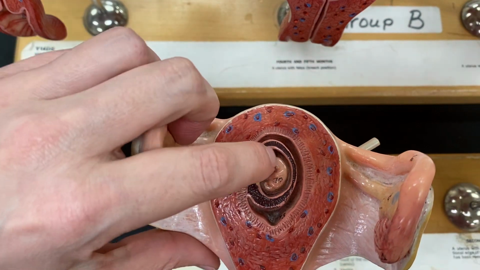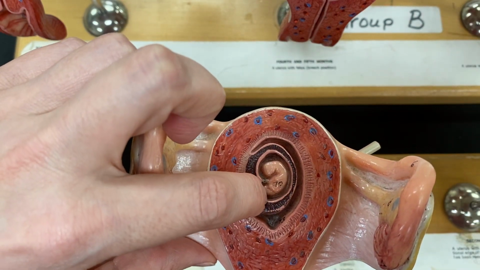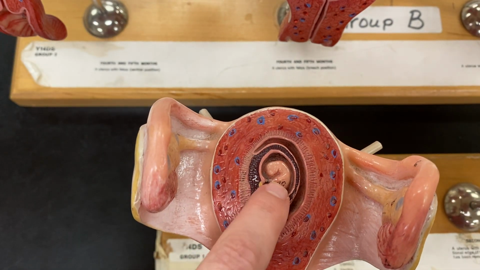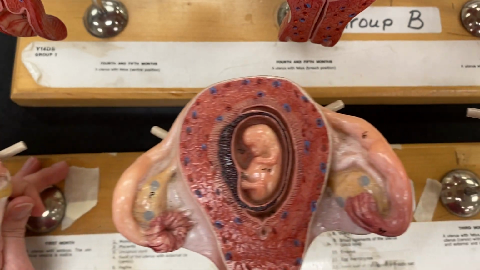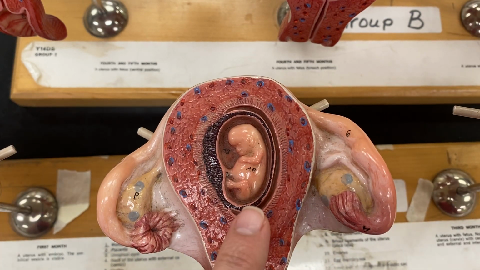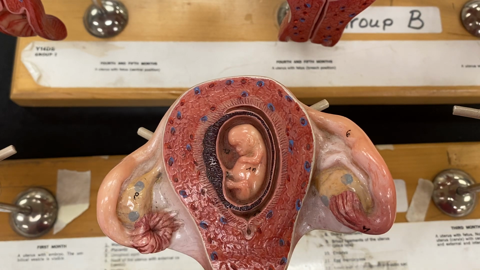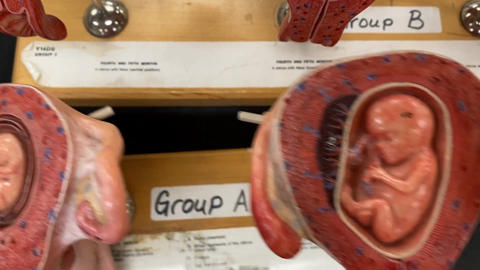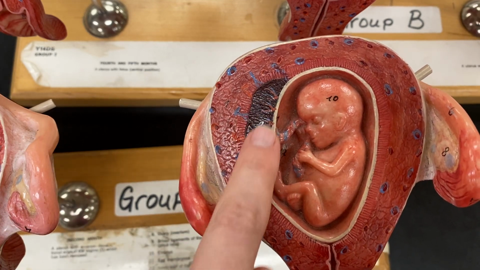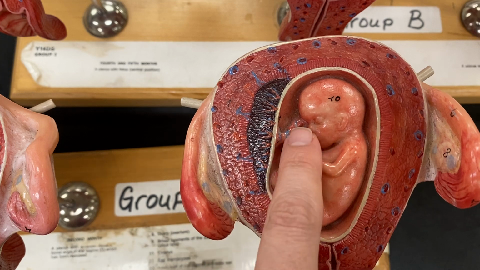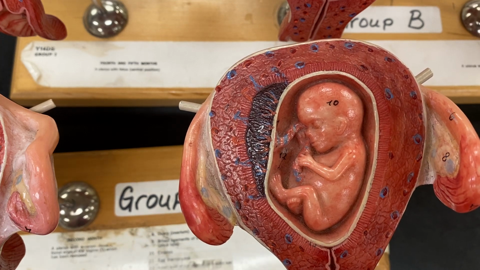Where are we? Let's see. This is the amnion. And that is about the size and shape of a cashew. So that is not a fetus, that's an embryo. And then here it looks vaguely humanoid, so that is a fetus. And then this third model here, this one is a placenta. You can see the blood vessels and the umbilical cord.